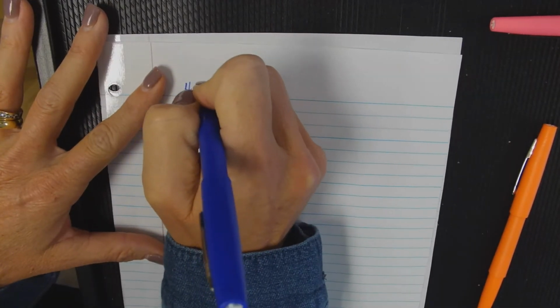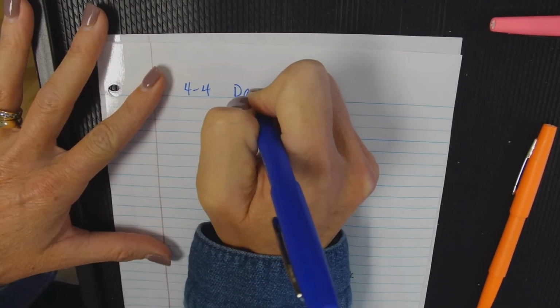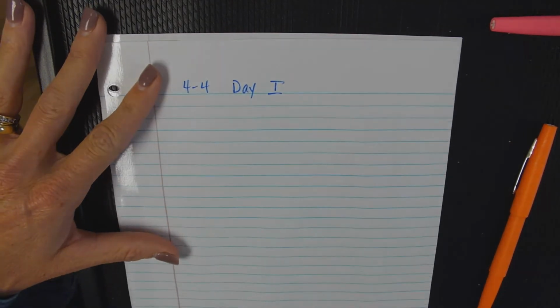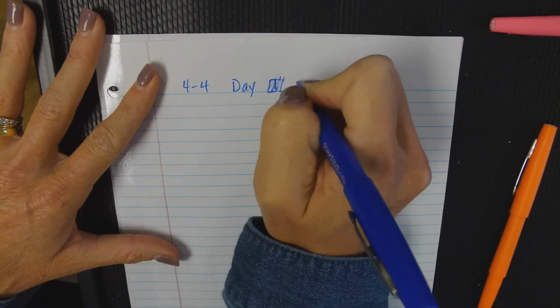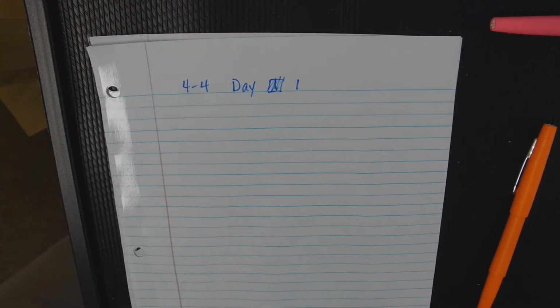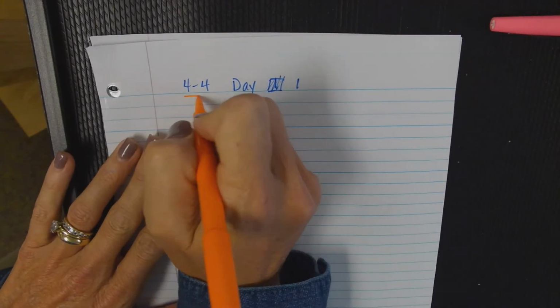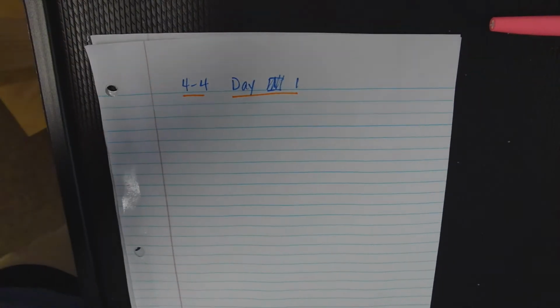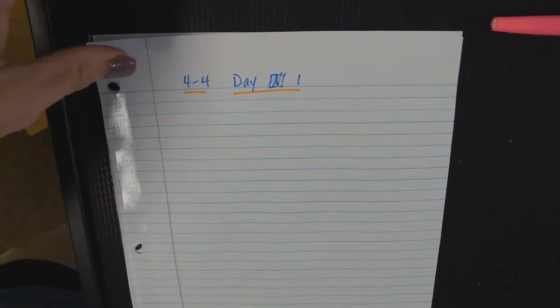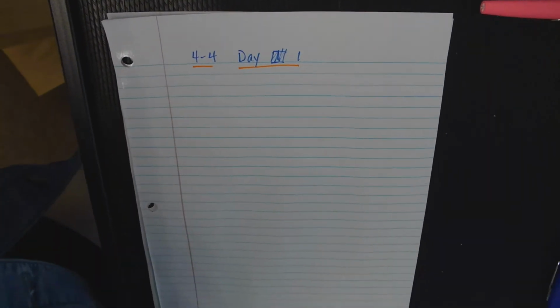New section. I'm going to call it day 1 because that's how LMS is set up. I'm going to have 2 videos, not day 1. Guys, my pens are slowly dying. All right, we are doing, I need to do this.